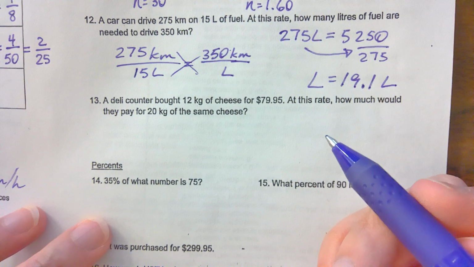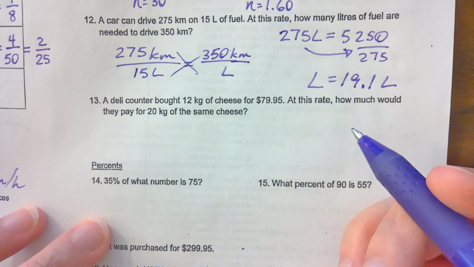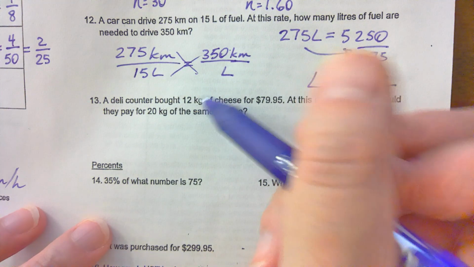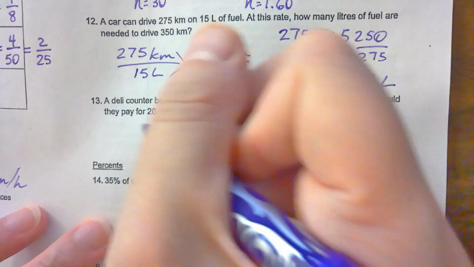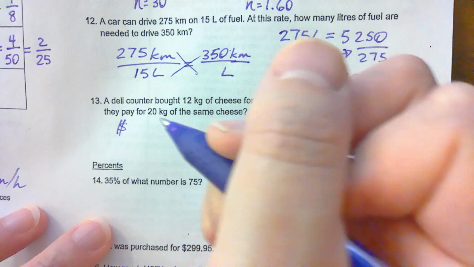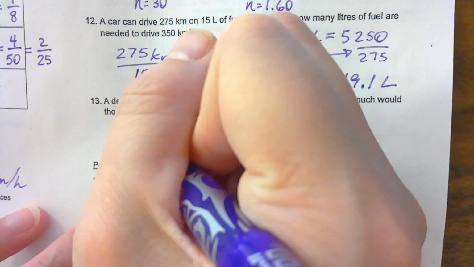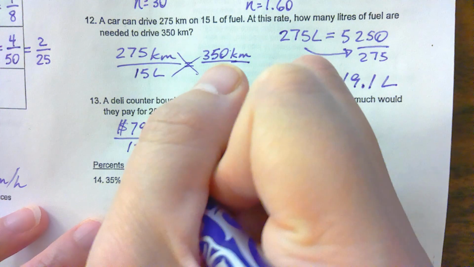It's not wrong. You still will be able to solve it, but in terms of unit rate, what should we always put first? Money or kilogram? Money, yeah. You want dollars per kilogram, not kilogram per dollar. So 79.95 over the 12 kilograms.